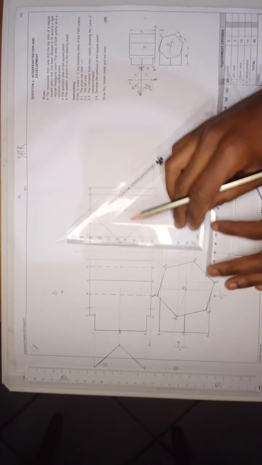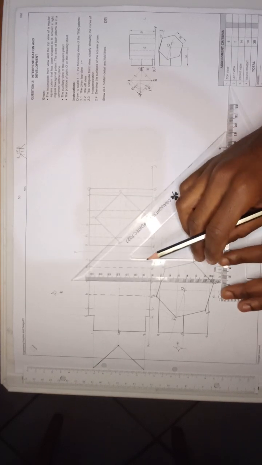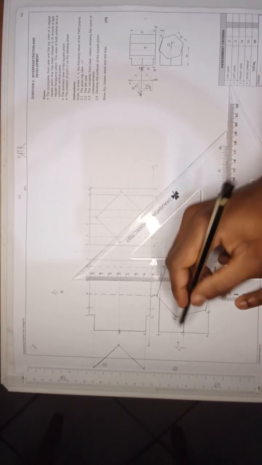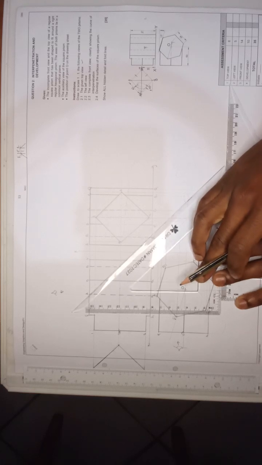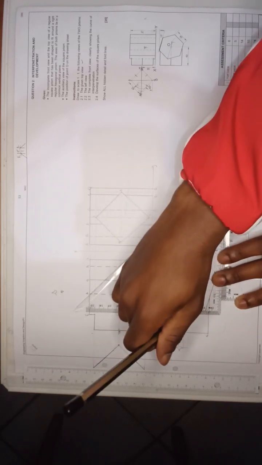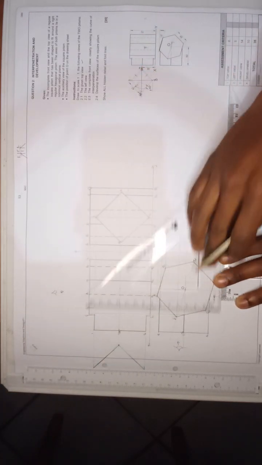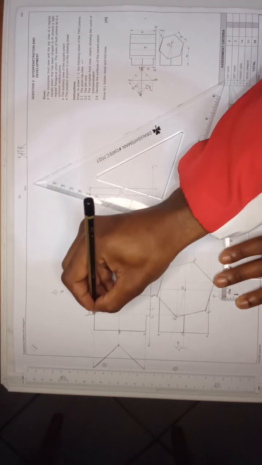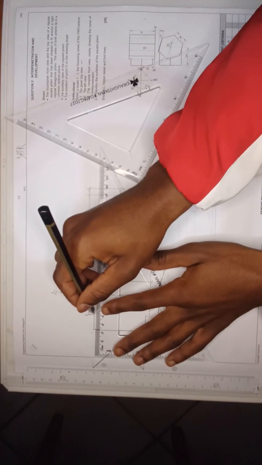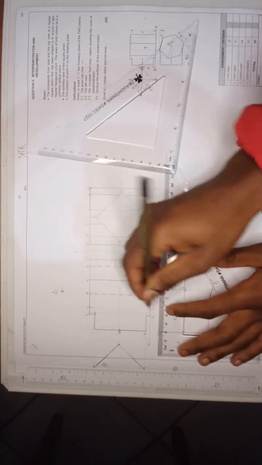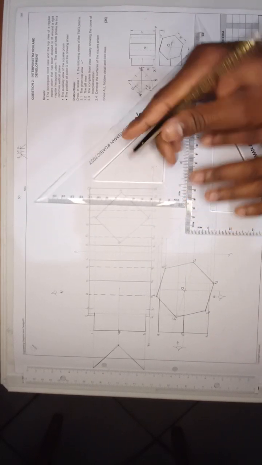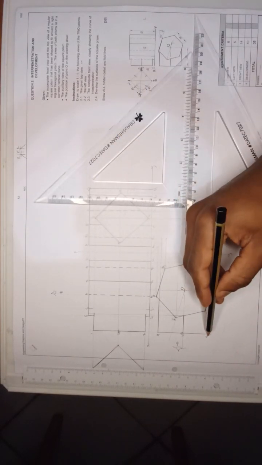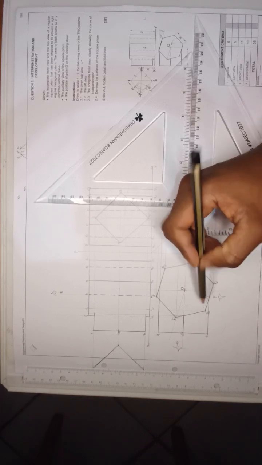Okay, so what we will need to do, we will need to determine that our 1 on our top view, until where is it interpenetrating. 1 is interpenetrating until here. Okay, this is 1 and 3, meaning 1 and 3 are interpenetrating on this line until here, and also 3 until here. Okay, and then we check our 2. Where's our 2? 2 is interpenetrating until here.